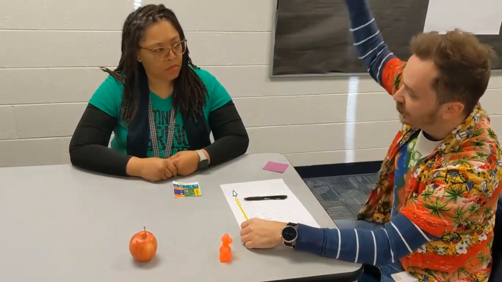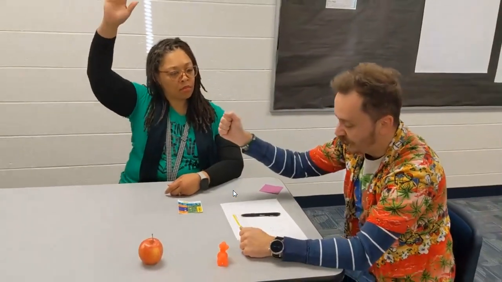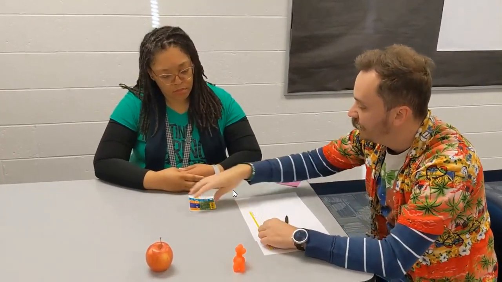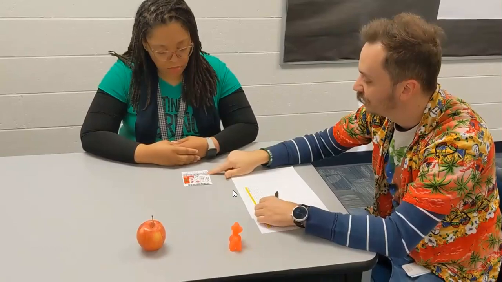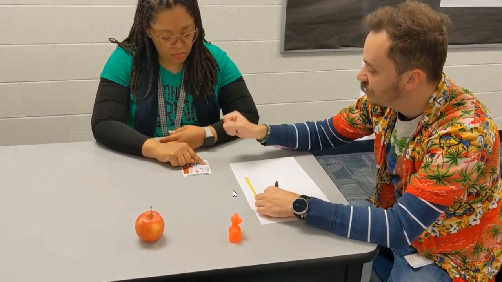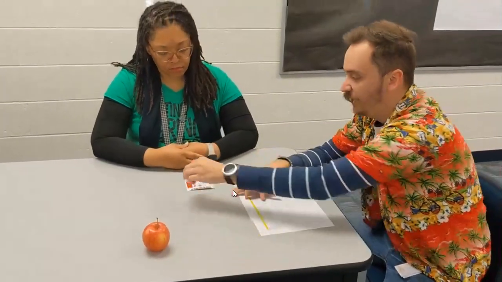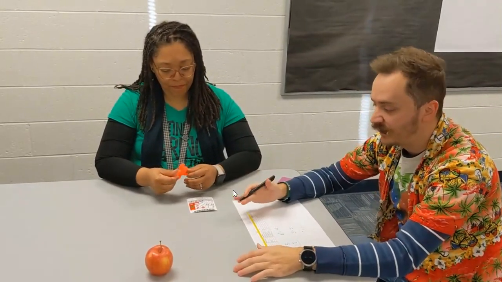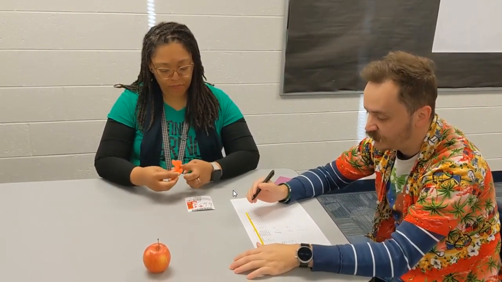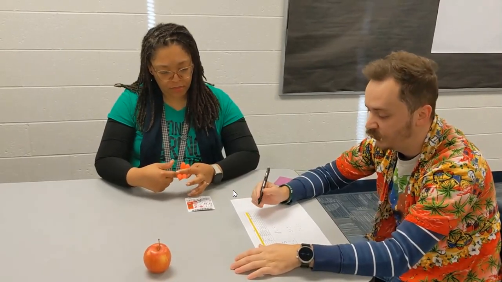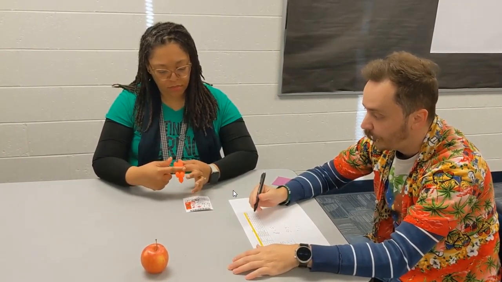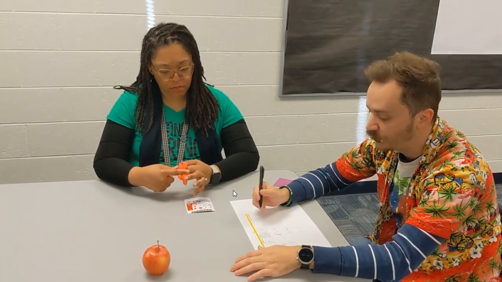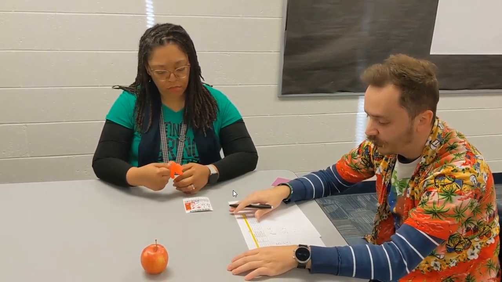All right, do this. Nice job, and that is a model prompt. Show me your name. Good job. Here you go. And as you get used to this, you can do it a little bit faster and faster. At first, you may want to take your data after each trial, but as you get used to it, you may be able to do 3 or 4 trials before you have to mark your data.